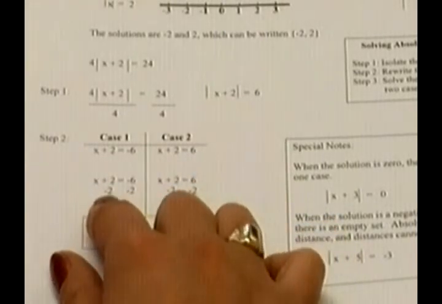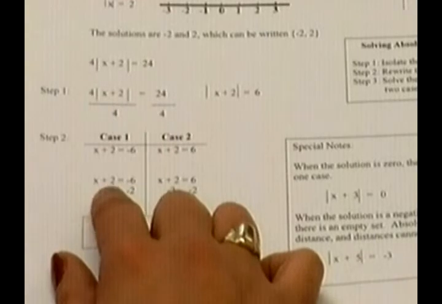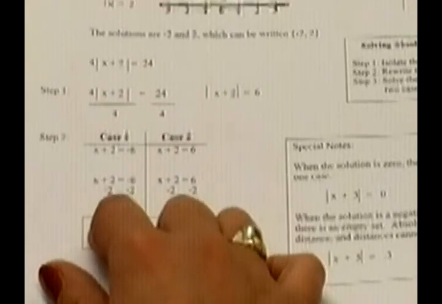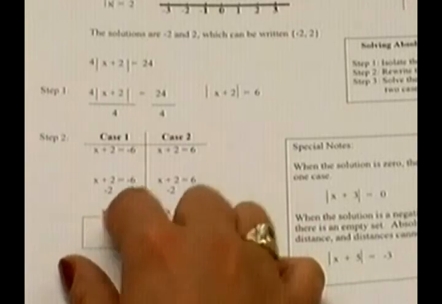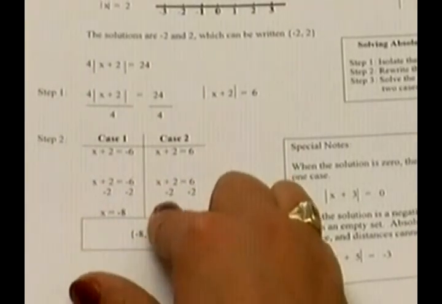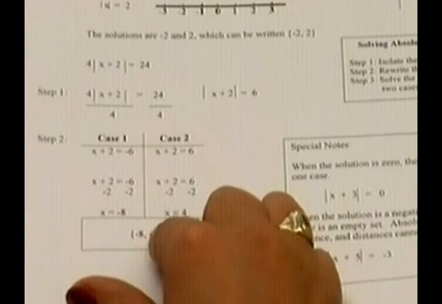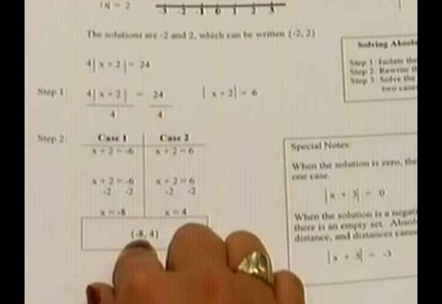So for x plus 2 equals -6, we subtract 2 from each side, because that's the inverse operation of adding 2, subtracting. So we're left with x equals -8. Now to solve case 2, we have x plus 2 equals +6. We subtract 2 from each side and are left with x equals 4. So the solution can be either -8 or 4.